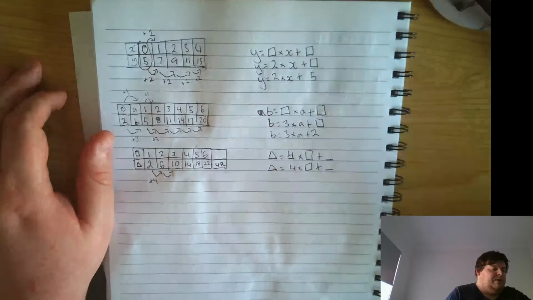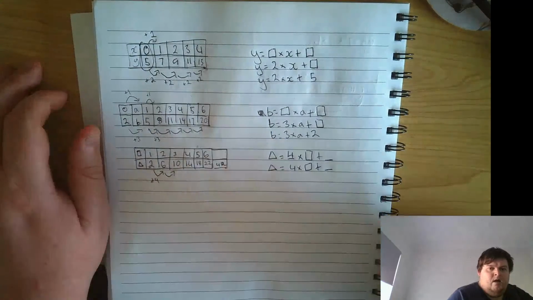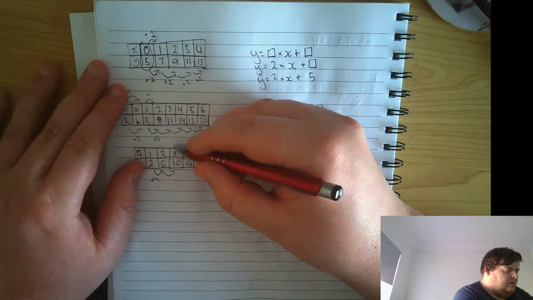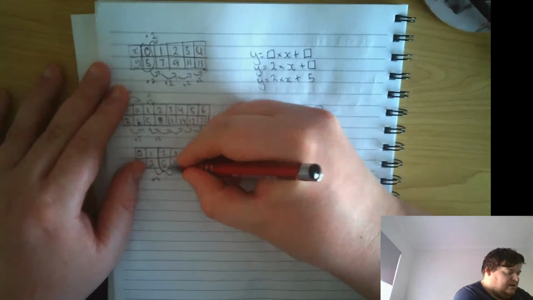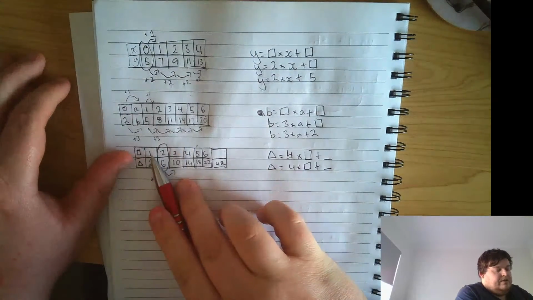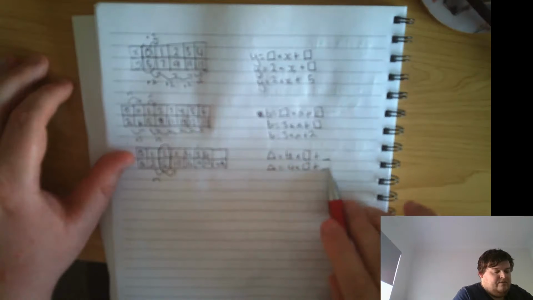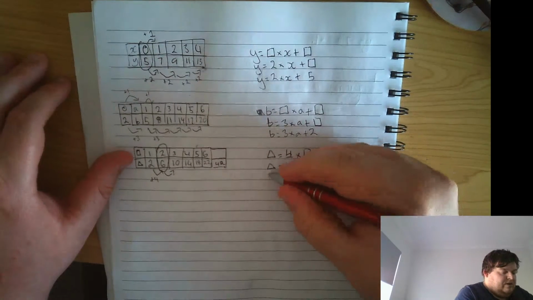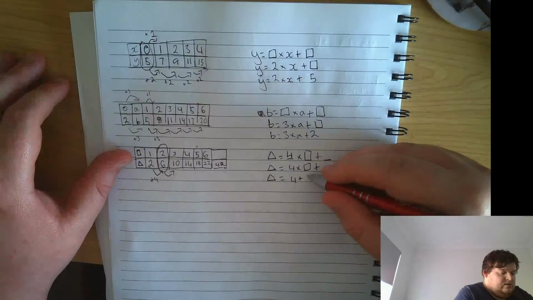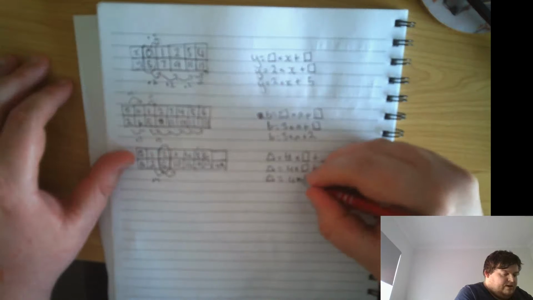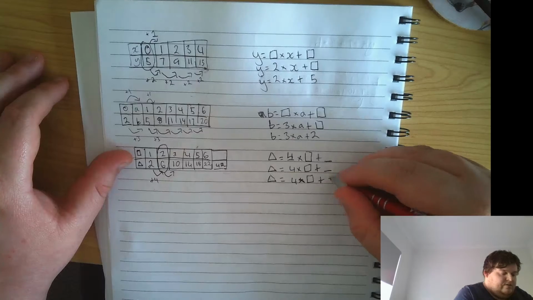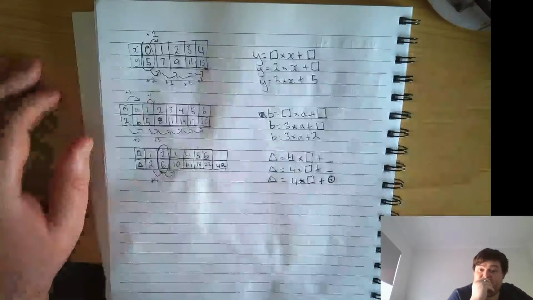What I want to do is pick a random point from here. So let's say I'm going to pick 2 and 6. It doesn't matter which one you pick, because it'll all work out the same, right? And what I'm going to do is substitute these values in here and find this unknown number here. So I'm going to change this so it's triangle equals 4 times square plus, I'll make it a circle for now, right?